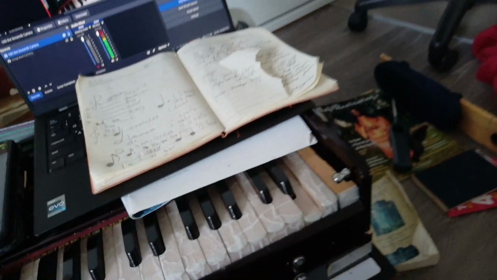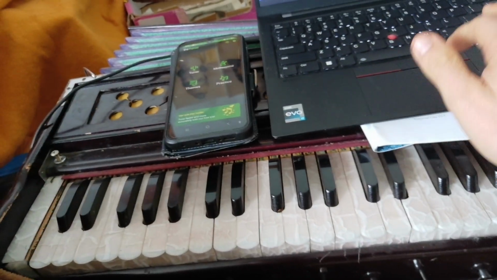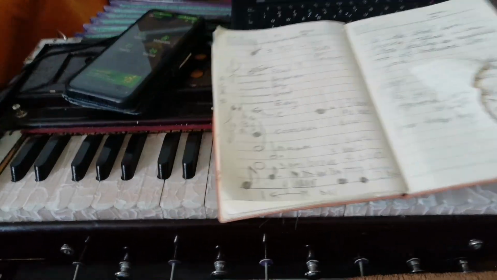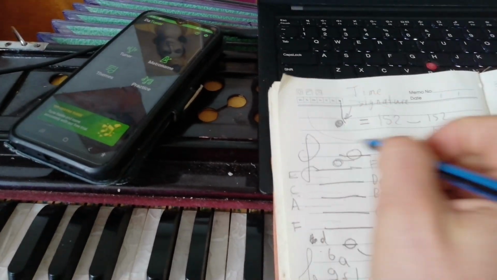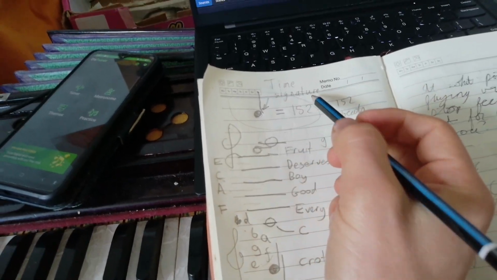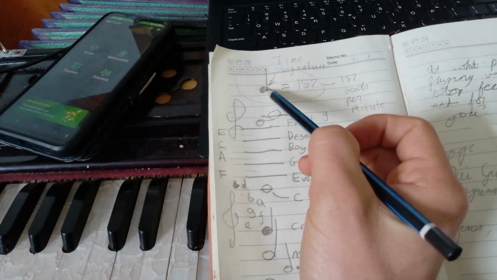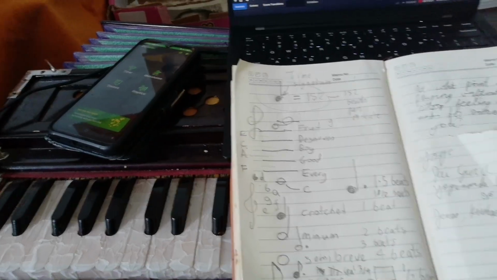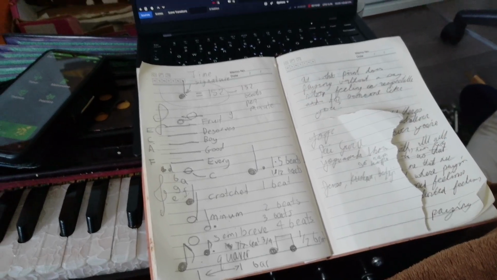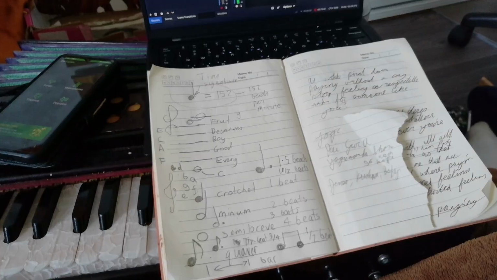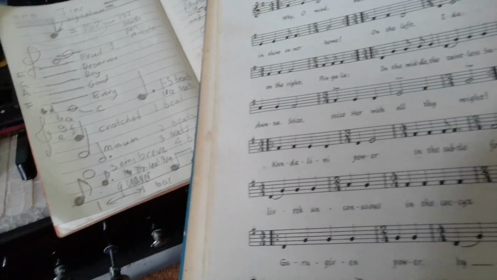I've got to get a pencil. Okay, so this is the time signature. This whole thing is the time signature. Okay, and then so we have 152 beats per minute, and each beat is one crotchet.